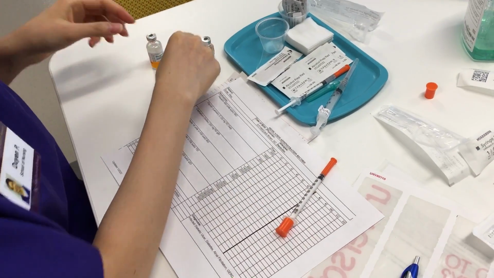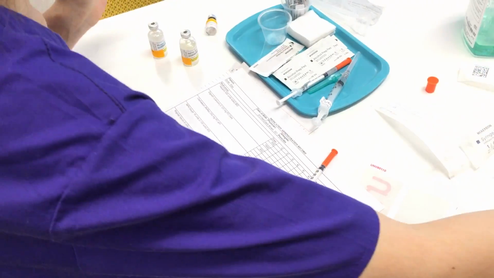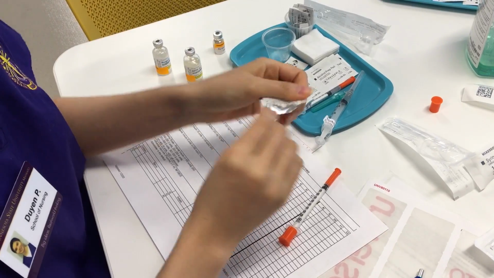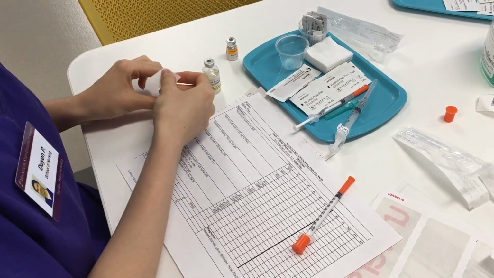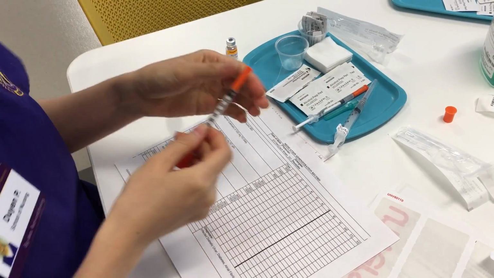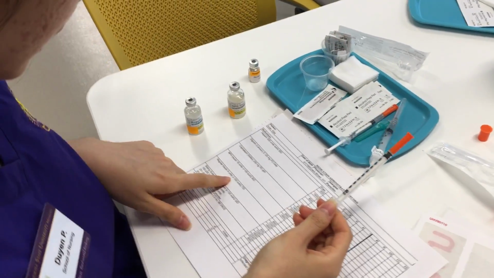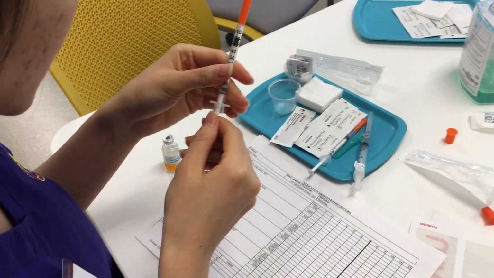I will load my NPH and then wipe. And check. First is regular insulin, 8 units, and 8 is 16 units.